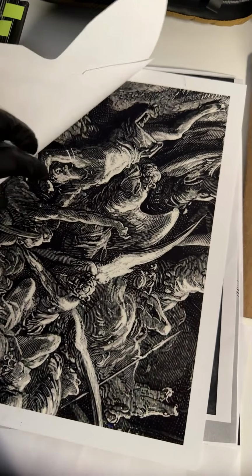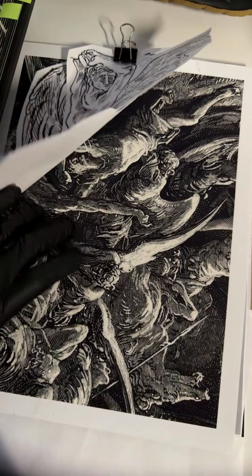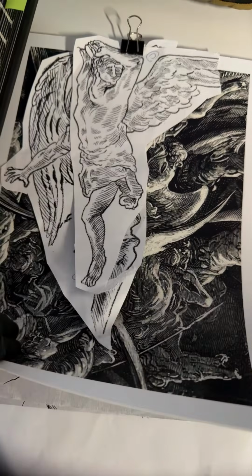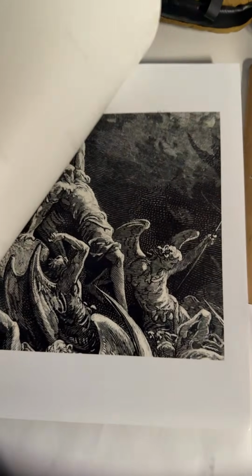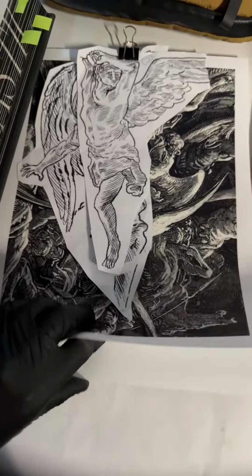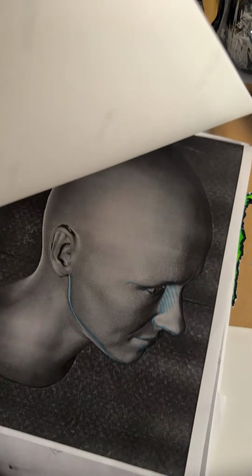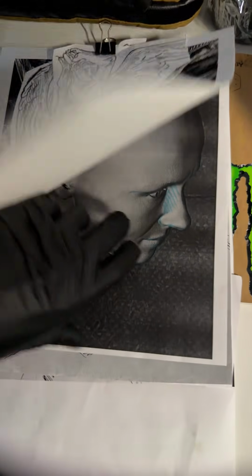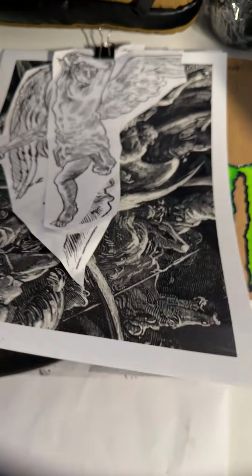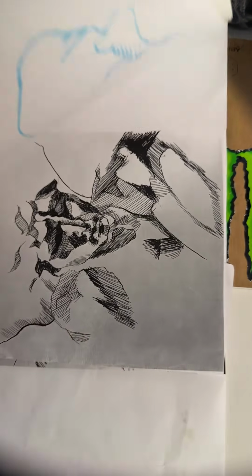You have the feeling of the expression, which is actually quite unique to how Doré captures the expression using just the shadows. But since we had to translate to tattooing, I took some different pictures of head angles just to get the right structure, and to see where the shadows fall.